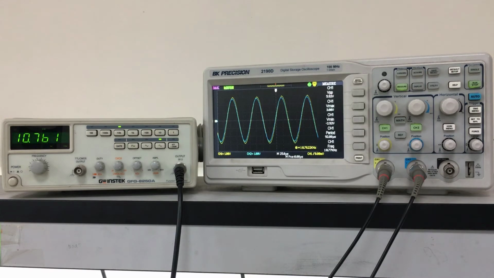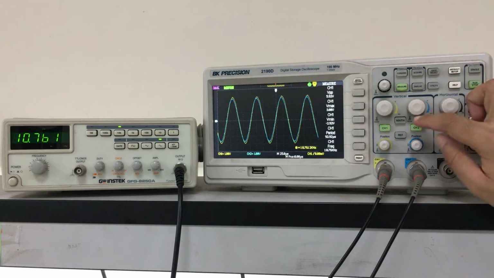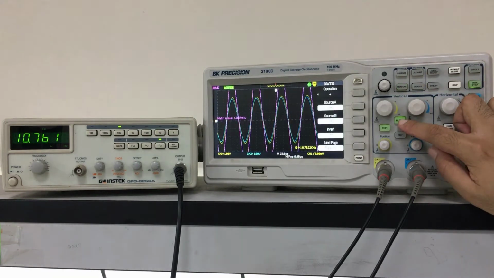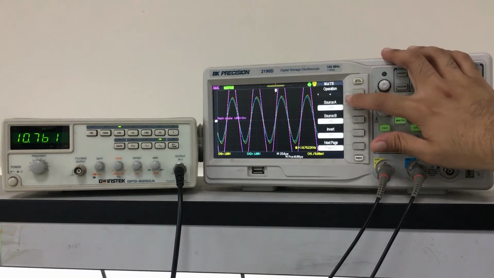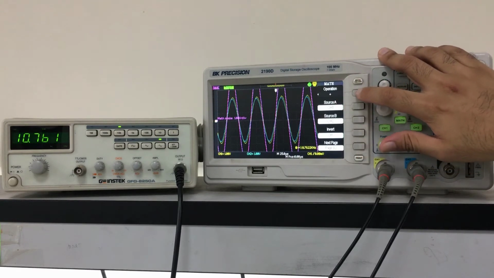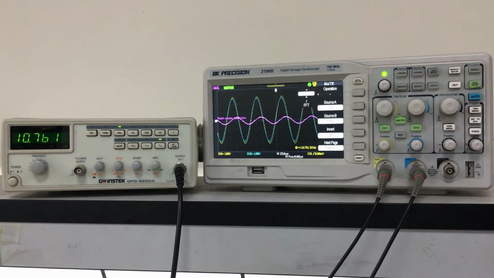Since our channel 1 is connected to node E and channel 2 is connected to node A, node E minus node A would give us the voltage drop across the sense resistor for source. We can do that by pressing the math button here. Channel 1, channel 2, operation is plus. We press this to take it to minus. So this is the waveform for the sense resistor for the source.